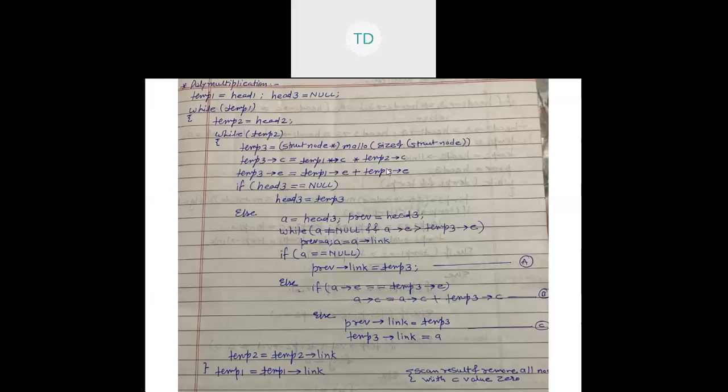Now what will we do? We will perform this connectivity and we will add this 6x here. So this is nothing but 3x square plus 6x. Now we will check if A is equal to null. Is it true? Yes, it is true, because the list is already exhausted, because the exponents of all the terms of the resultant are larger than that of temp3. Then what we will do? Previous arrow link is equal to temp3.